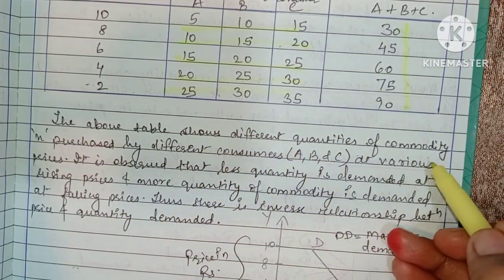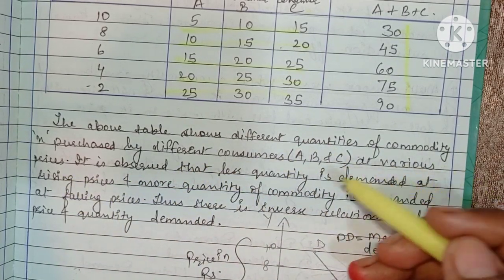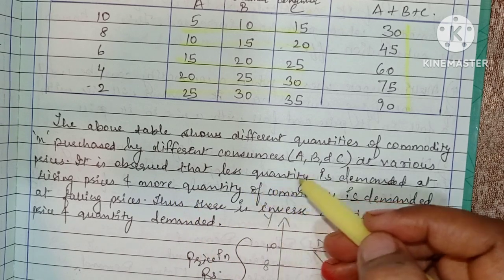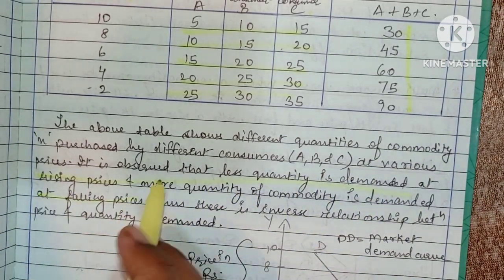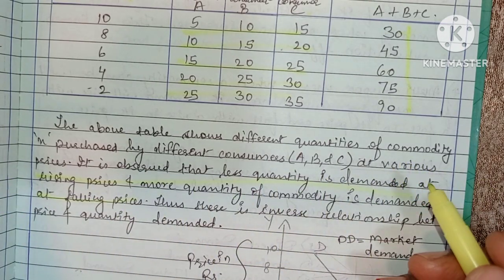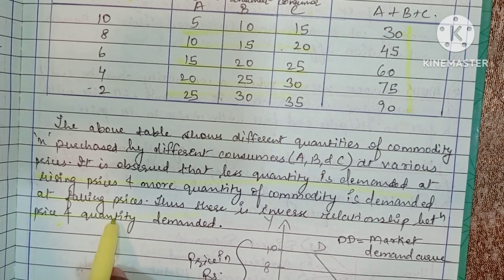The above table shows different quantities of commodity X purchased by different consumers A, B and C at various prices. It is observed that less quantity is demanded at rising price and more is demanded at falling price. So this is the same as the individual demand curve. Thus there is an inverse relationship between price and quantity demanded.